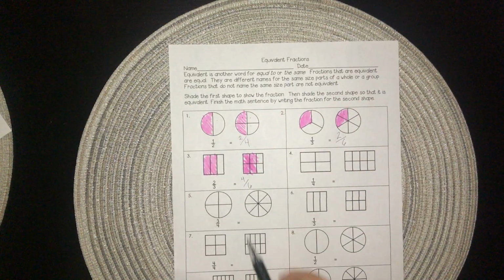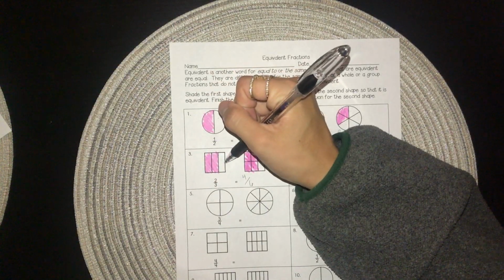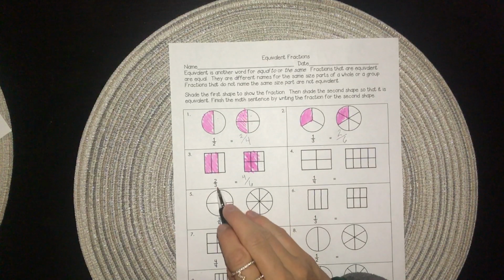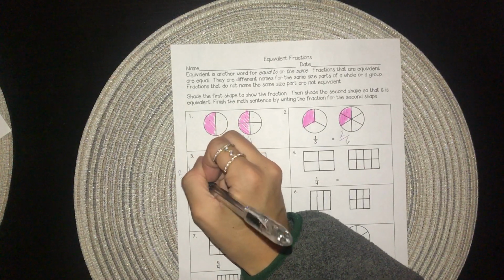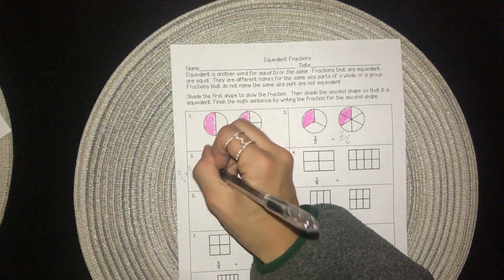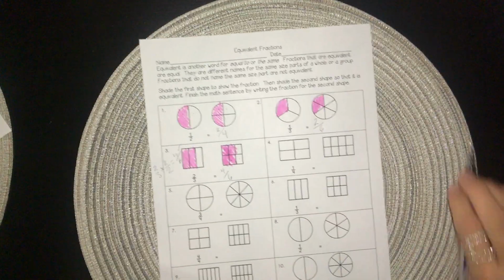Therefore, 2/3 is equal to 4/6. And since we are doubling it because each of these pieces are cut in half, you should be able to multiply it to check your work. So 2/3 times 2 over 2 equals 4/6, which is exactly what we have. So that makes sense.